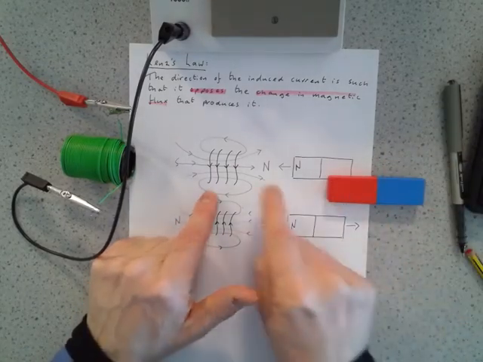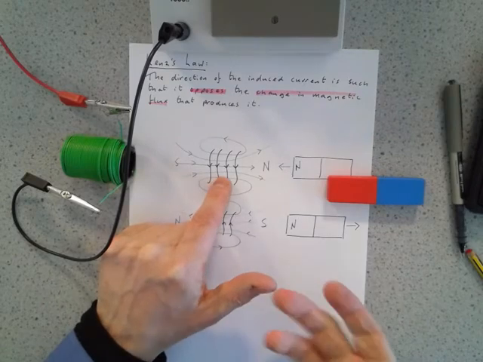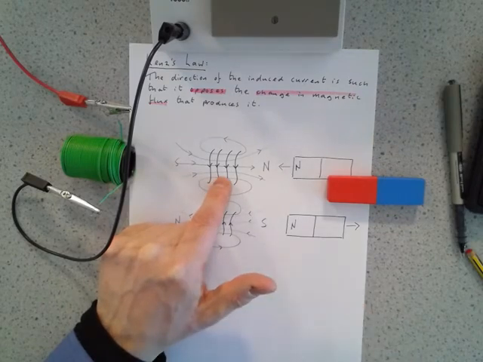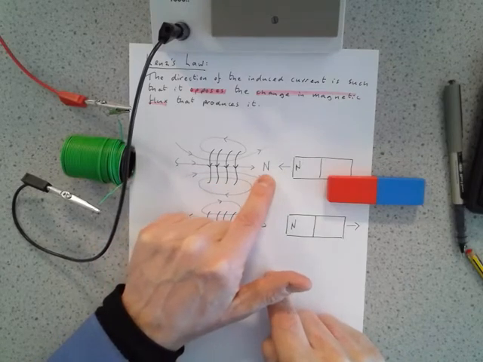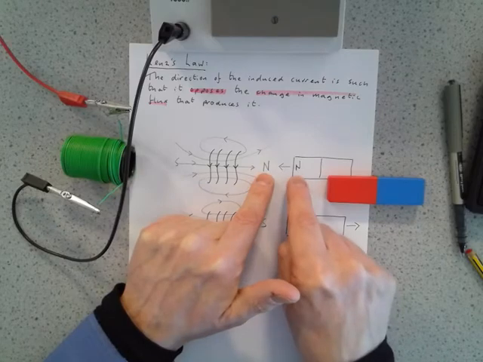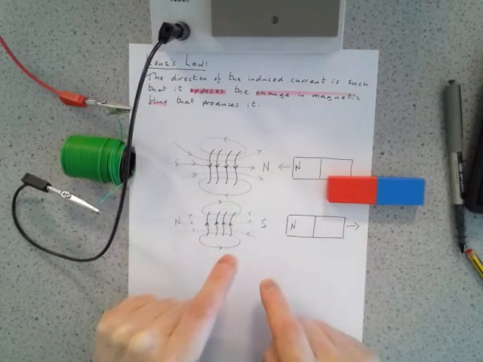When the magnet moves into the coil, a current is induced because there's a change in magnetic flux inside the coil, but that current flows in such a direction to oppose the change in magnetic flux that produces it. It makes this end of the coil a north pole to oppose the motion of the magnet towards the coil.